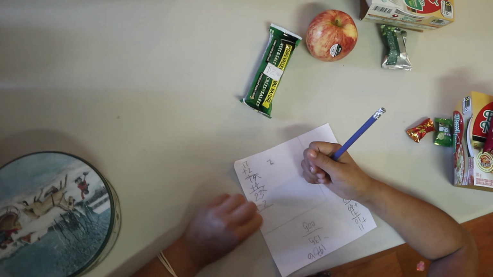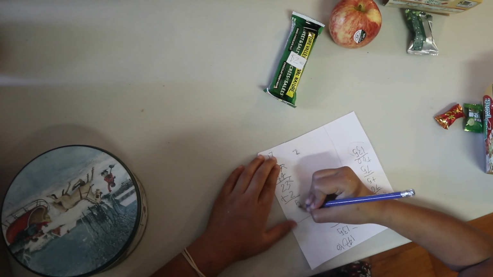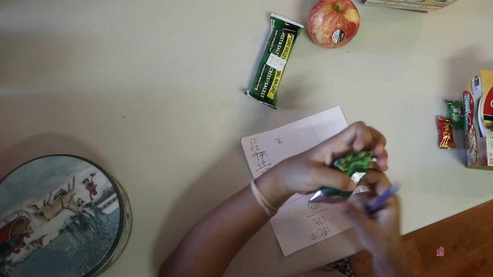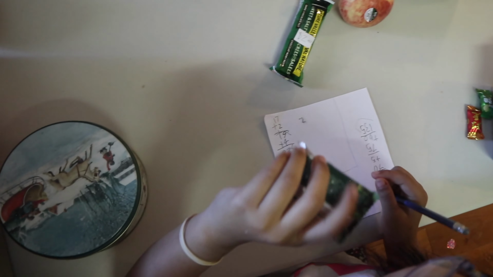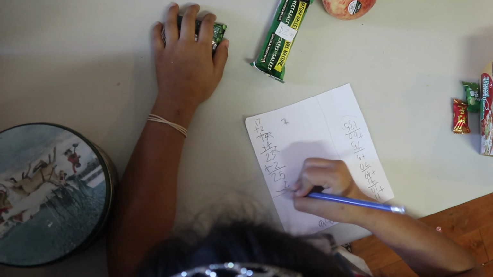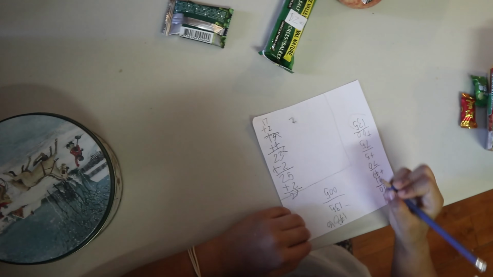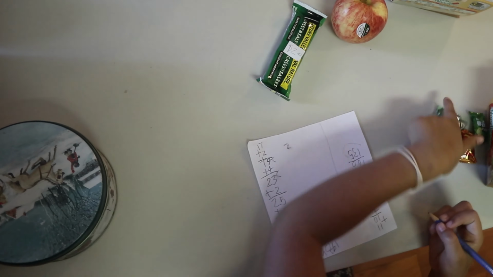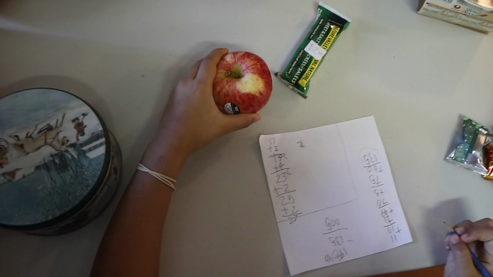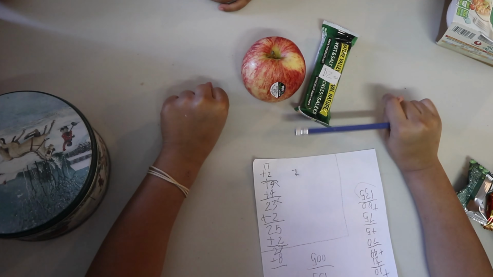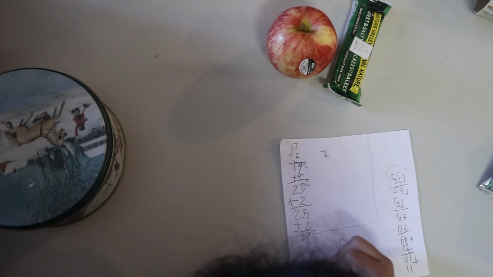Goes 3, 5, 25. 20 equals $2. 7. And 27. 27 plus $8. 9, 10, 11, 12, 13, 14, 15. 15.